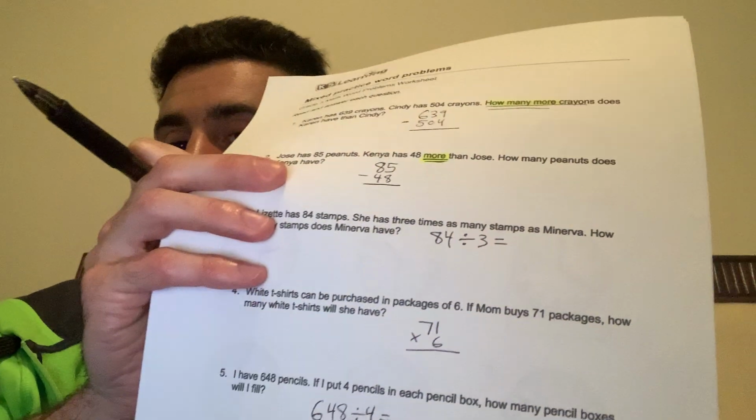Number 4, white t-shirts can be purchased in packages of 6. If mom buys 71 packages, how many white t-shirts will she have? Okay, so we know they only come in packages of 6. Mom buys 71 packages. We could do 6 plus 6 plus 6 plus 6, 71 times, right? So that would take too long. That would be adding all those numbers up. So the easier way, just like the other page, is to multiply 71 times 6. This you should be able to do, okay? And then you could check it with your calculator.